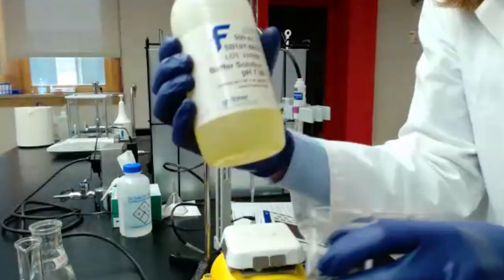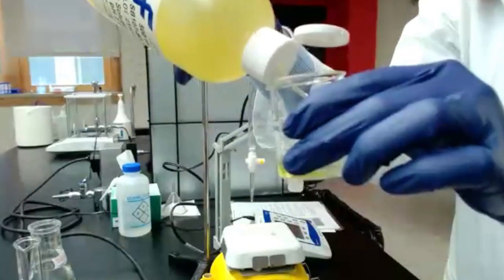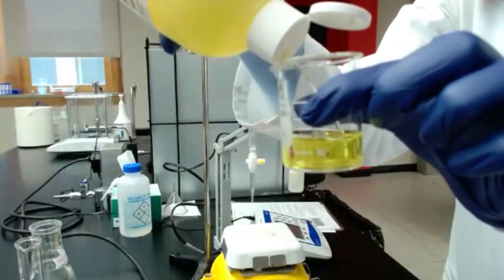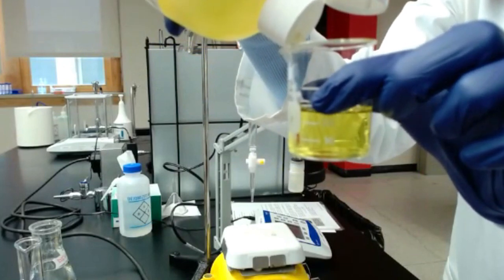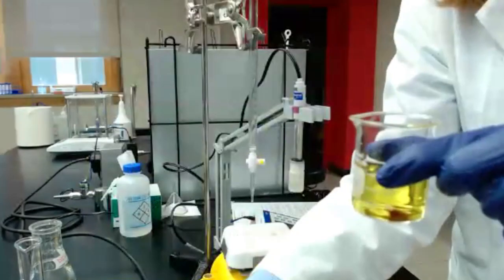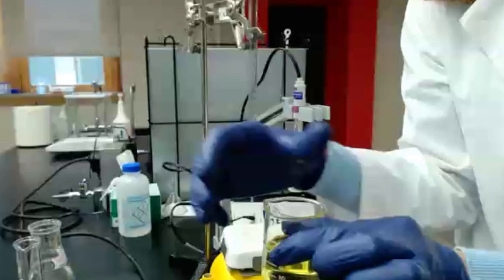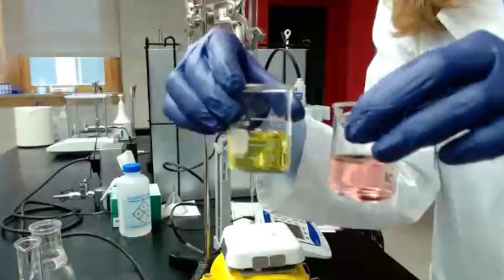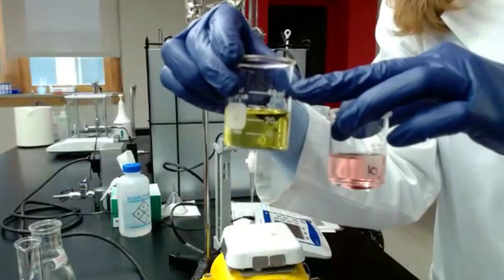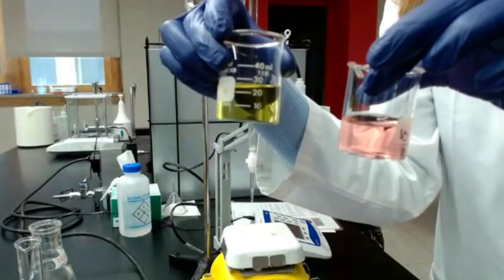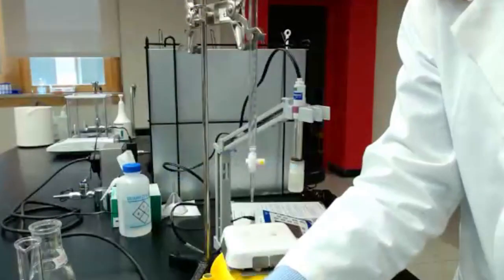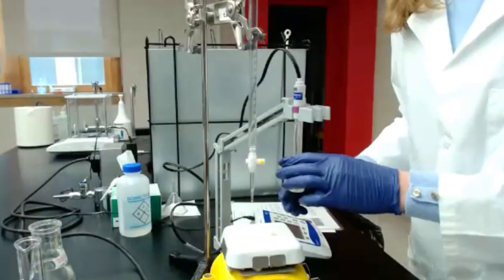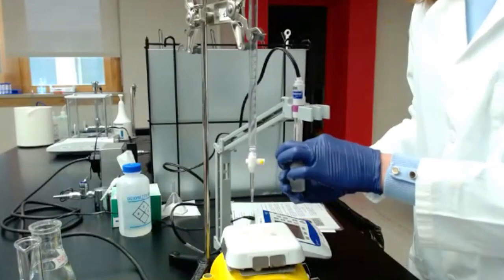The good thing about the buffer solutions is that they have different colors. You can see the pH 7 is yellow and the pH 4 is pink. If you forget to label your beaker, you will still be able to see the difference, so you will know which solution you're going to use.